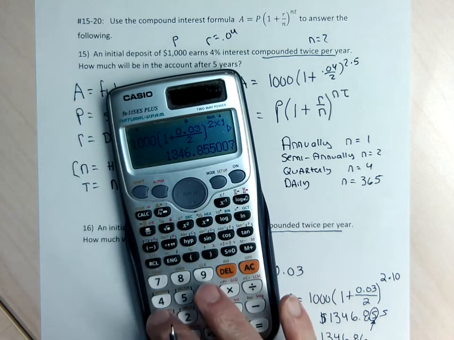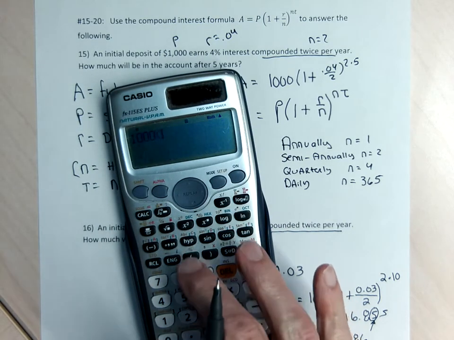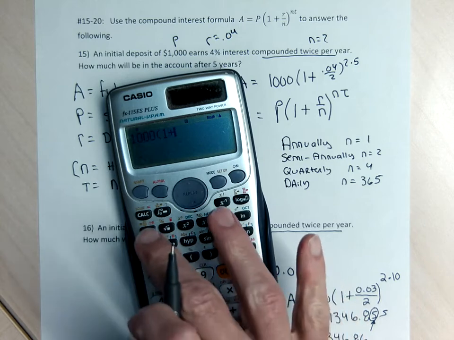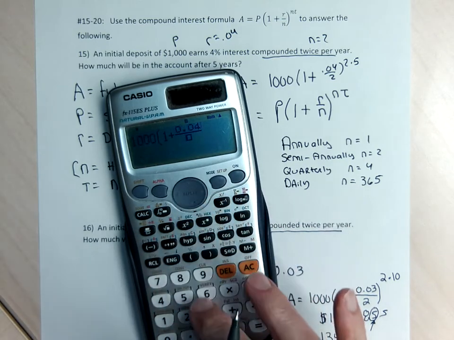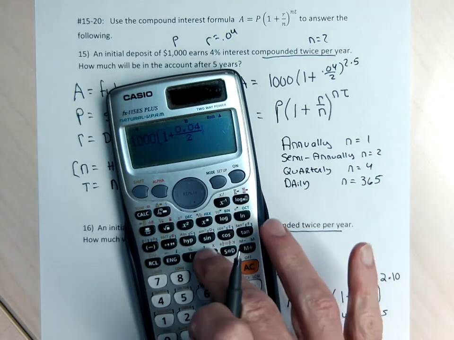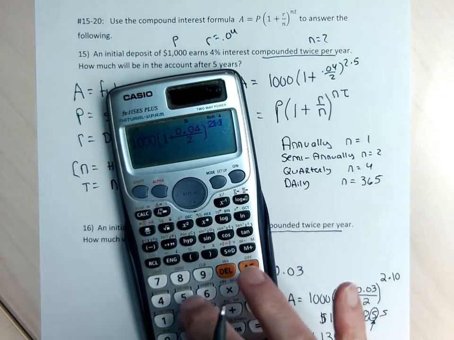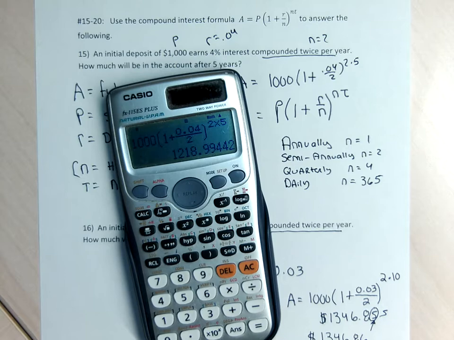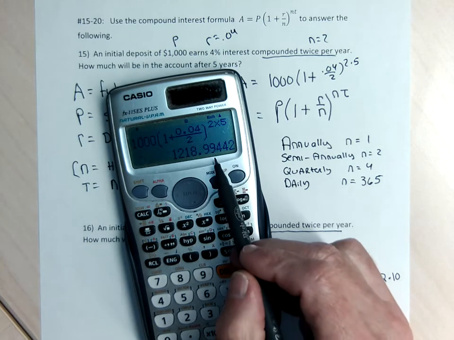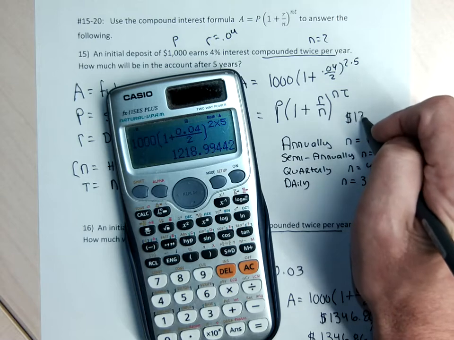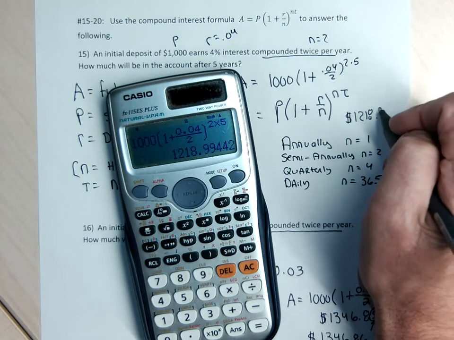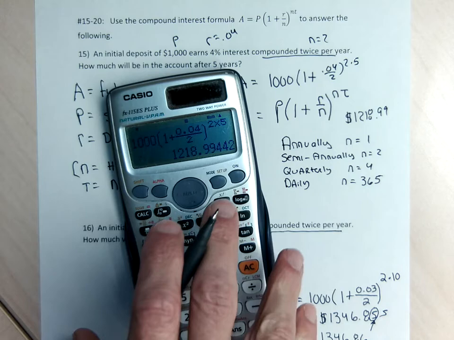And since I've got my calculator here, you just go 1,000 parentheses 1 plus fraction 0.04 over 2 to the 2 times 5 power. And I'm going to round that. Well, I don't need to round it at all. I'm just going to say it's $1,218.99.